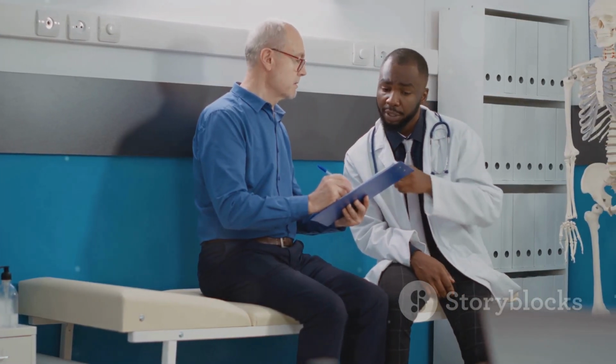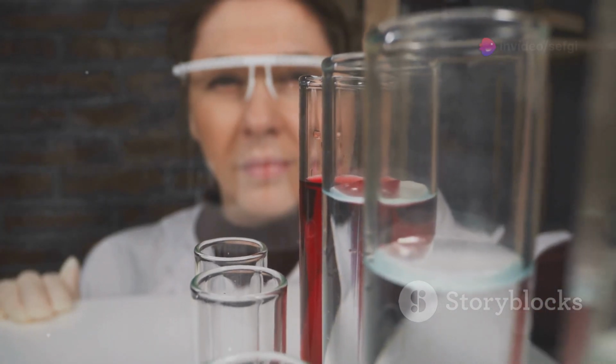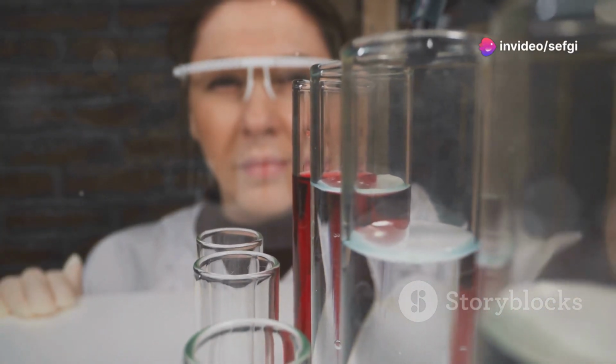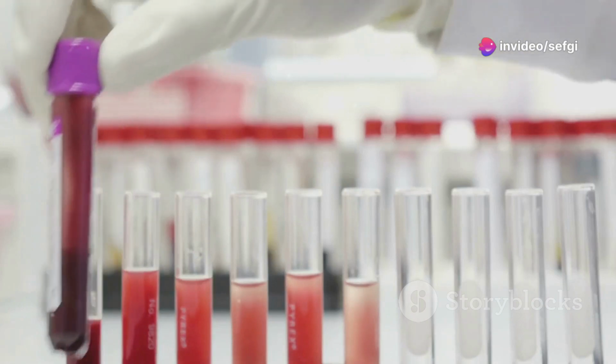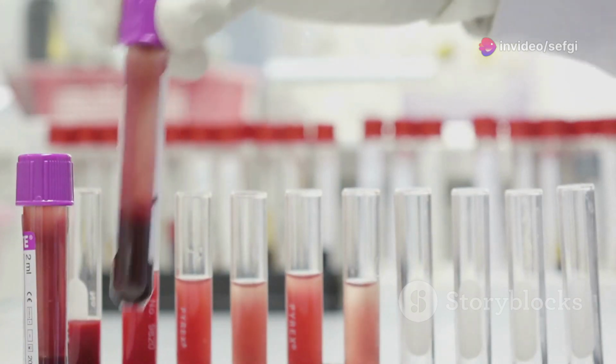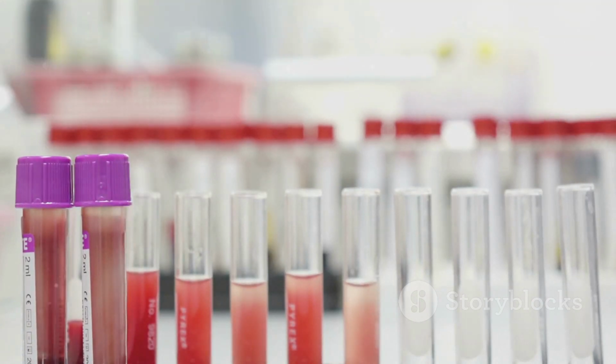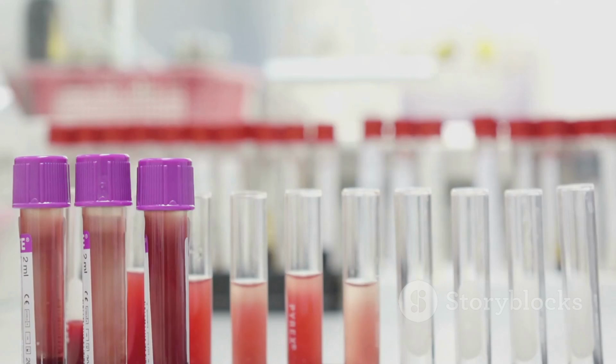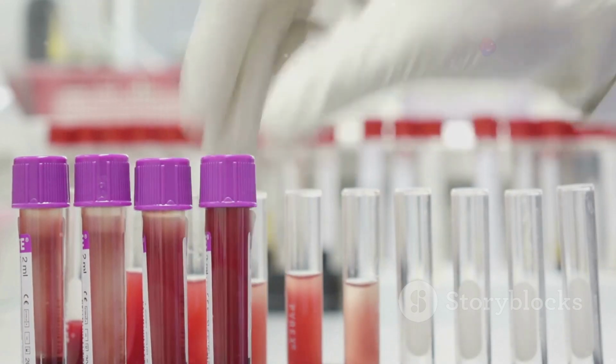Blood and predisposition. Unraveling the links to disease. The connection between blood type and disease has been a subject of scientific inquiry for decades. While blood type alone doesn't determine whether we'll develop a particular disease, research suggests that certain blood types may be associated with a higher or lower risk of certain conditions.